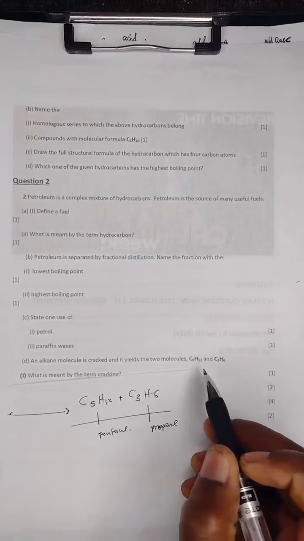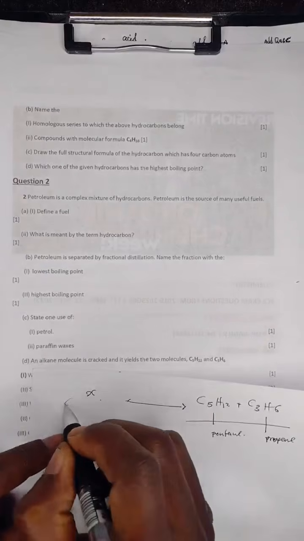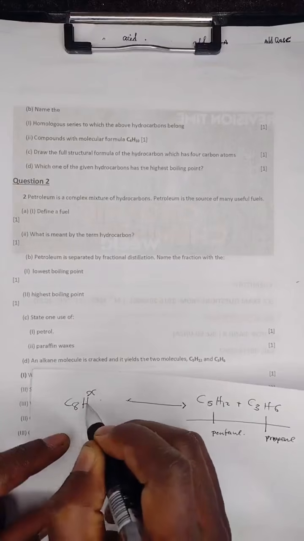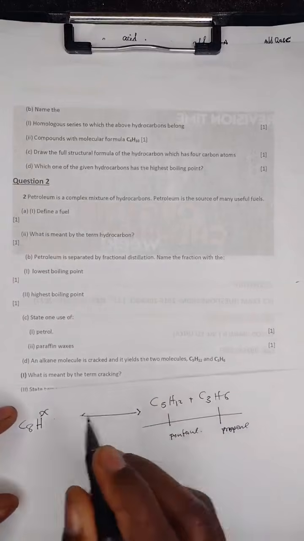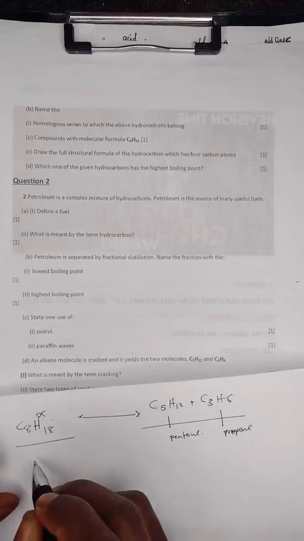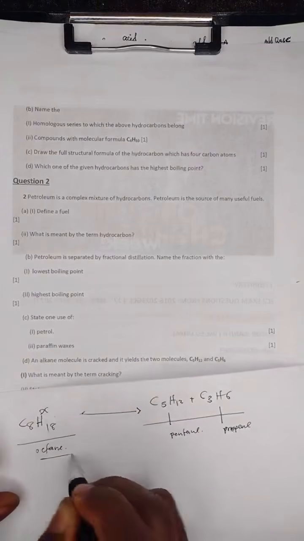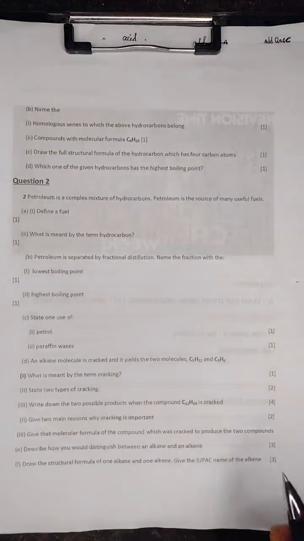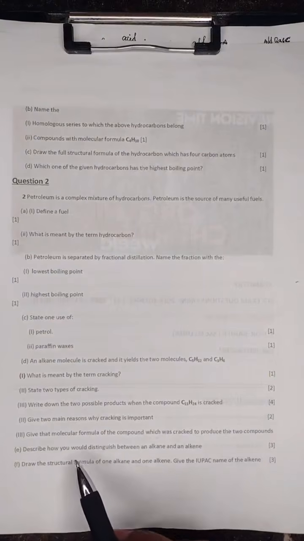So you just add the number of carbons. Here is 5, here is 3. So the number of carbons is 8. You are remaining with the hydrogen. 6 plus 12 will give you 18, okay? So this is the compound that was cracked, and this is called octane, okay? Let us look at the next question.